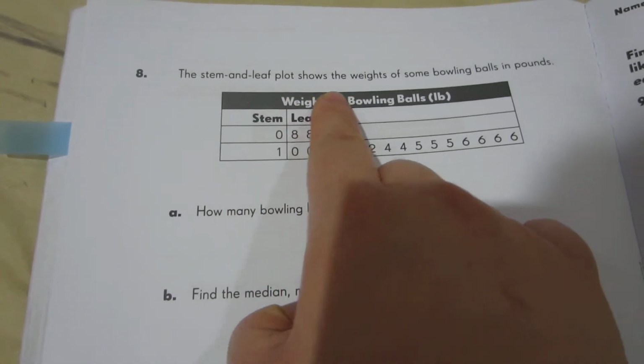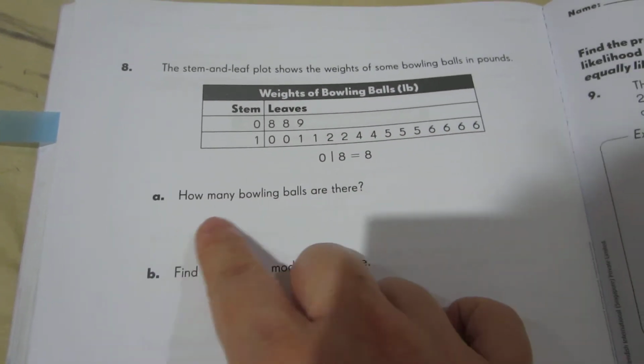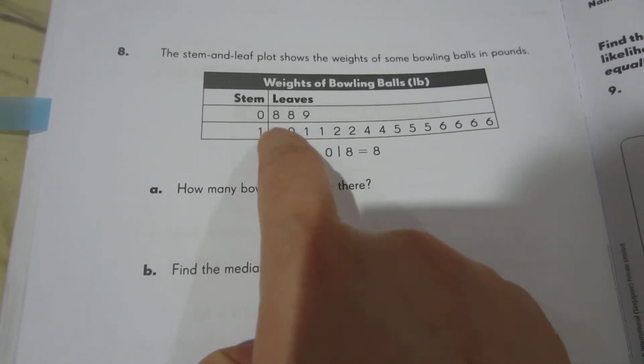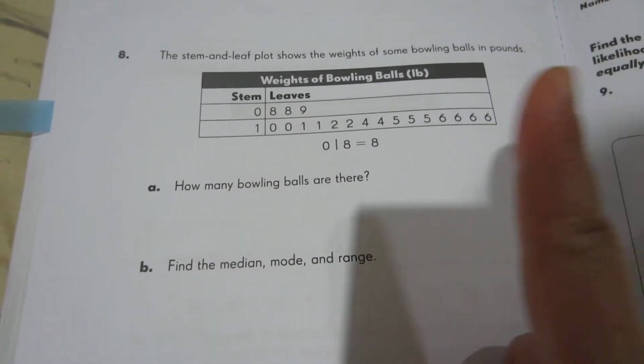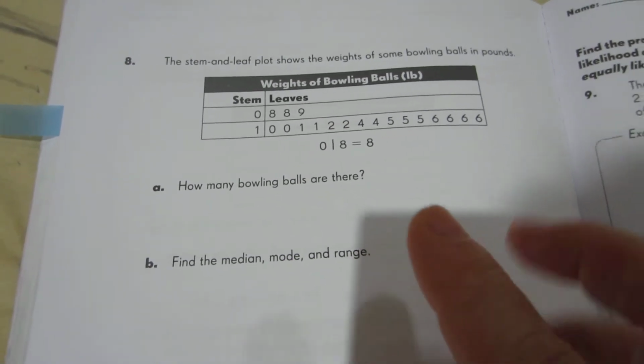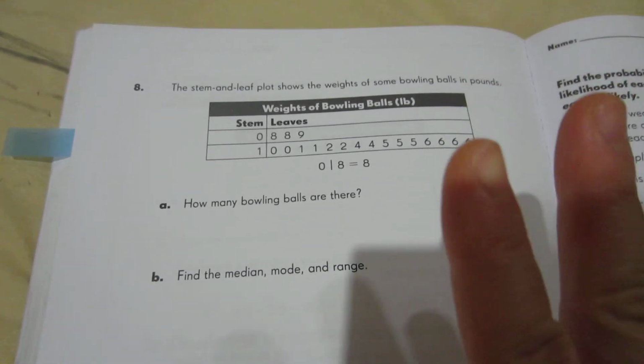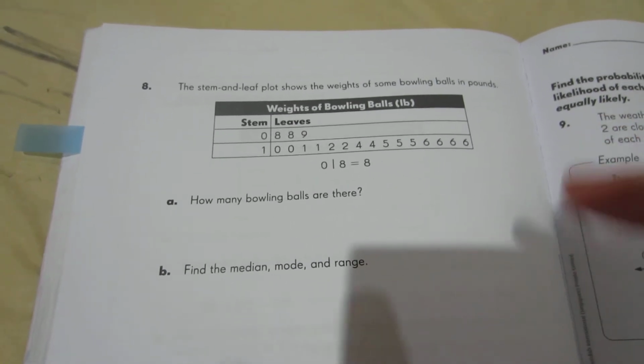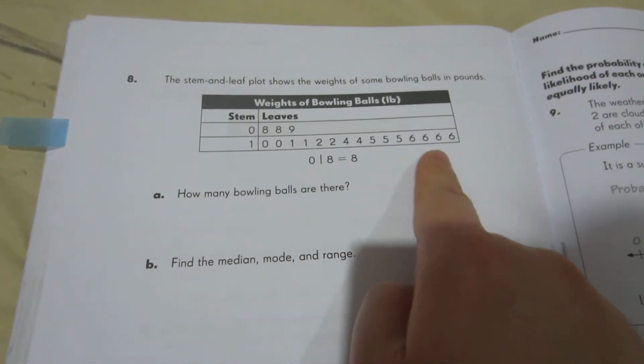The stem and leaf shows the weight of the bowling balls. How many balls are there? So you count first. The first ball, the second ball. So 8 is the first ball. Another 8, and then 9, and then 10, and then 10 again, and then 11, and then 11 again. Count how many we have.